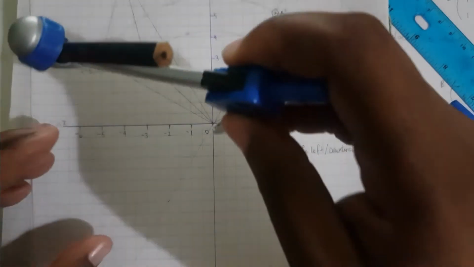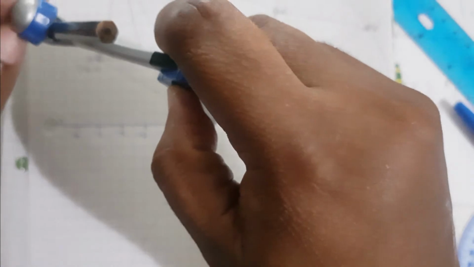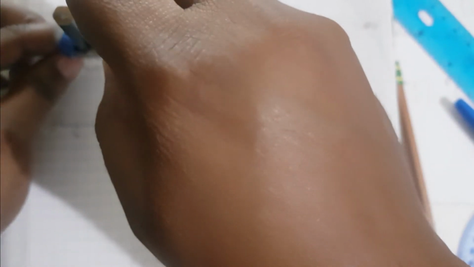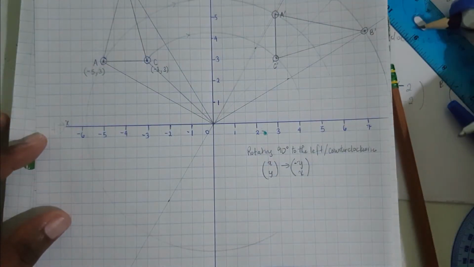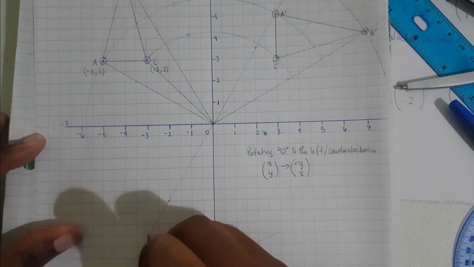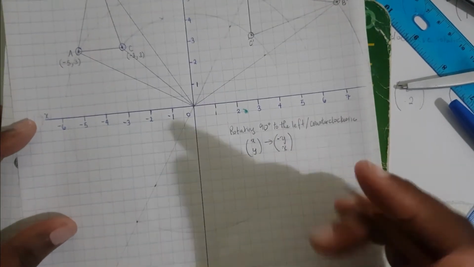and then what you do is use your trusty compass, and you just measure the distance between A and whatever you have here, and you draw a circle, right? So that's that. And so we could see here a little bit off, but we should have this point. Now I didn't do the calculation.